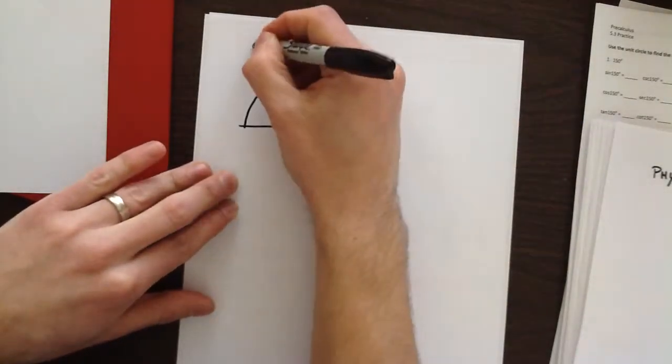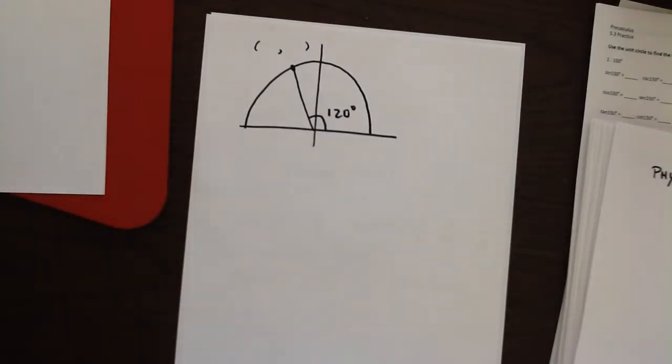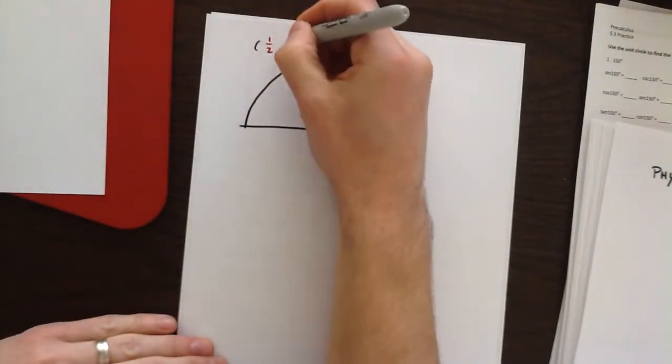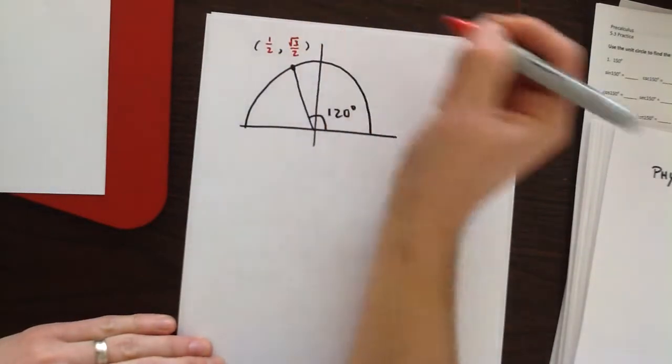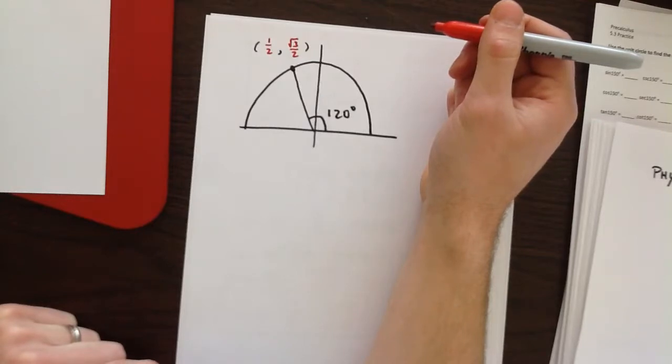No calculator. What's the coordinate where 120 degrees intersects the circle? 1/2, root 3 over 2. It is going to be 1/2, root 3 over 2. And how'd you get that? I looked at my little chart here.